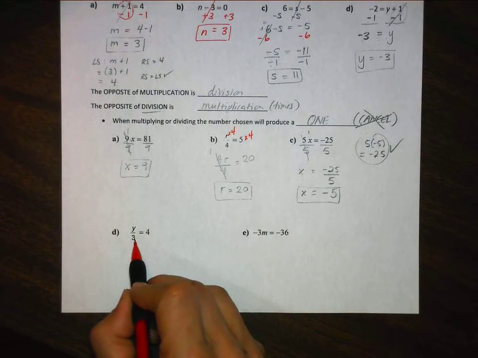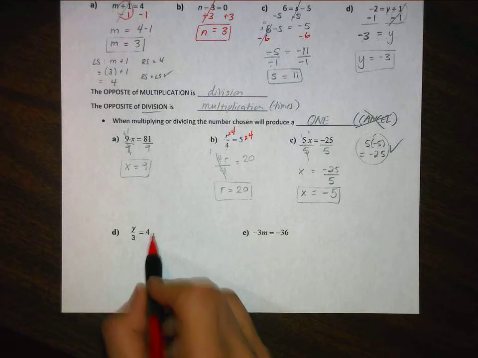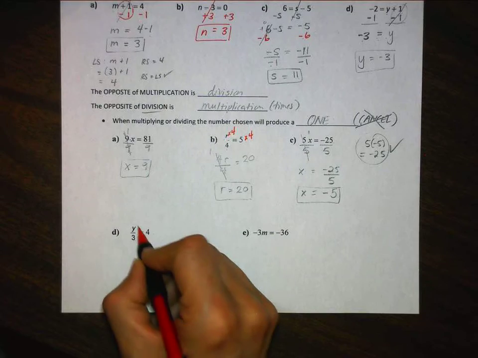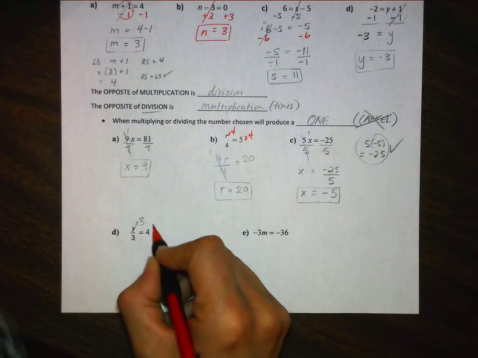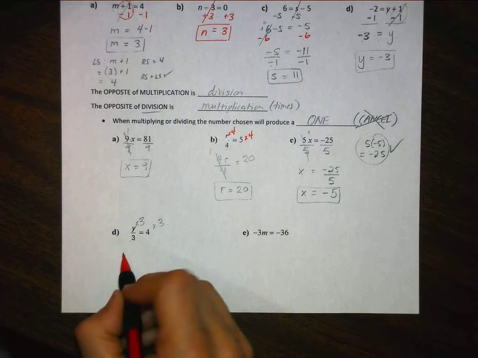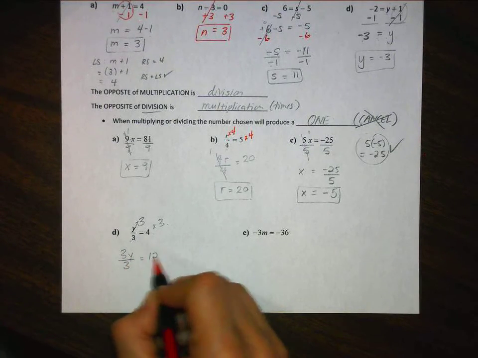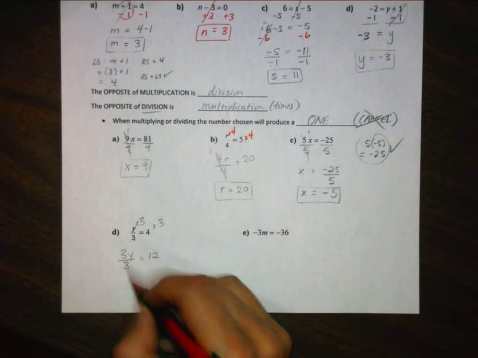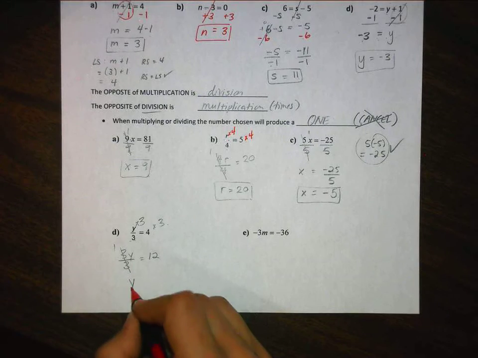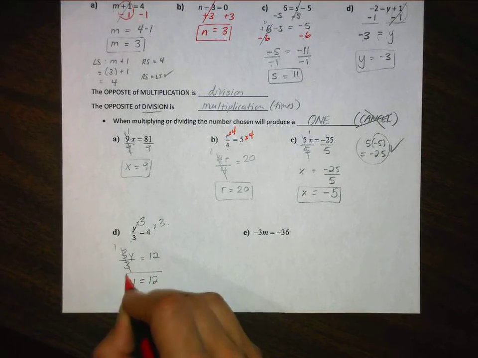Here we have y over 3 equals 4. So what we want to do is multiply by 3, and you need to do this on both sides because I need to keep it balanced. So this becomes 3y over 3. 4 times 3 is 12. The reason I chose the 3 is so that would become 1. Don't forget to write the y. The y is not going anywhere. Nothing's happening to it. So y is equal to 12.